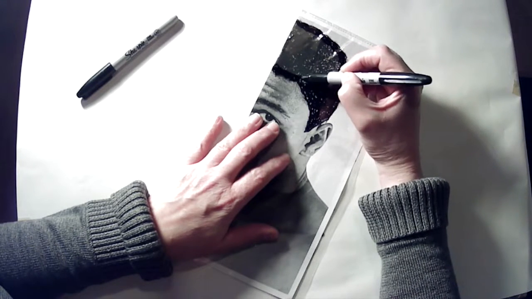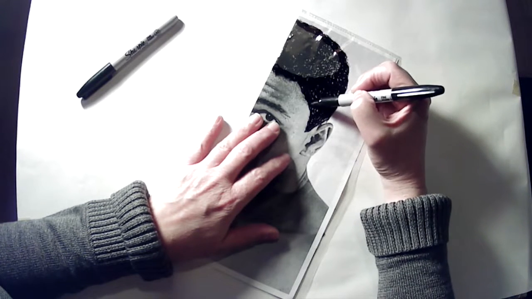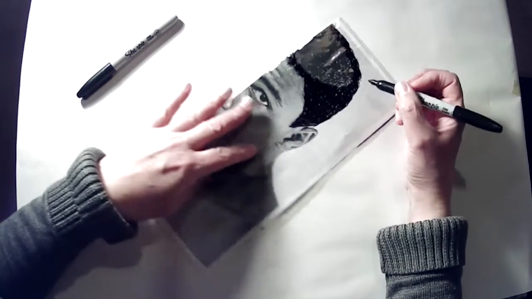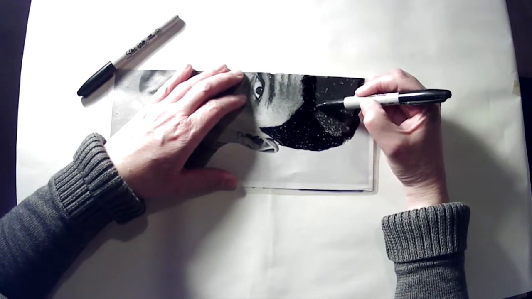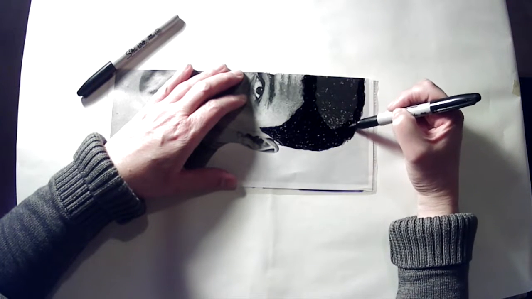Now you don't have to deal with everybody's hair in this fashion. You could fill it in. But I kind of like this look. And if I'm not happy with it, when I pull this portrait out from here, I can fill it in, right? But I kind of want to have this little texture.